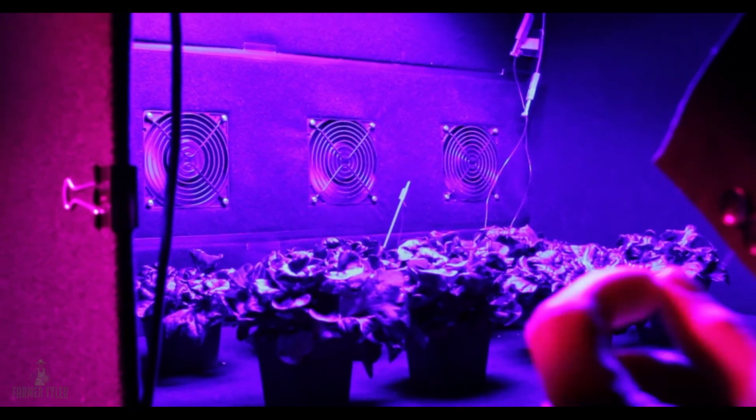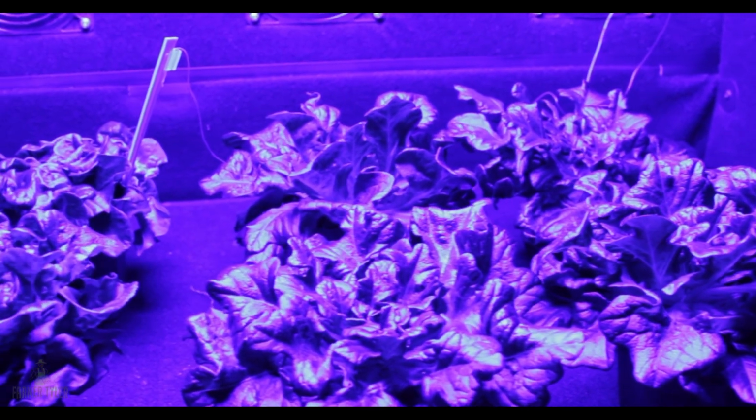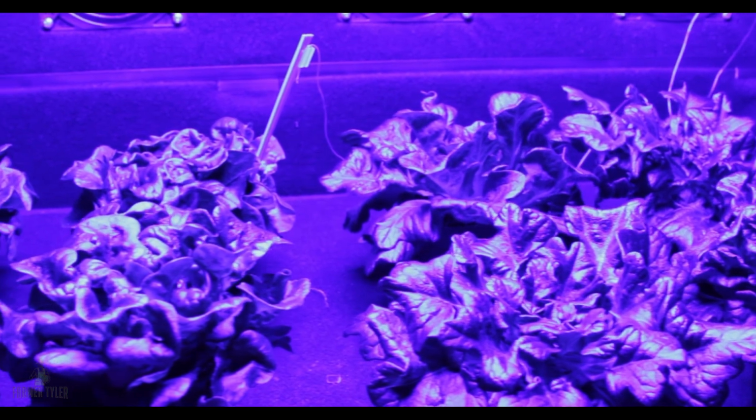Good. Can I touch them? Yeah, of course you can touch them. Just feeling for that normal thick leaves you get with the blue. Yeah. Oh, is this white LED right here?